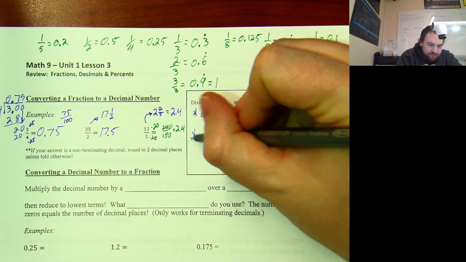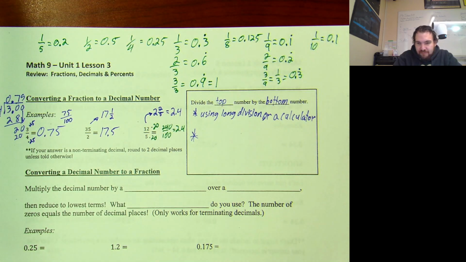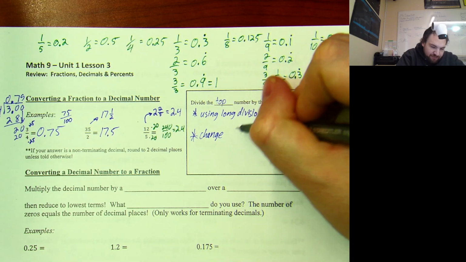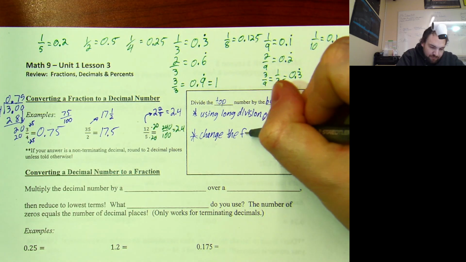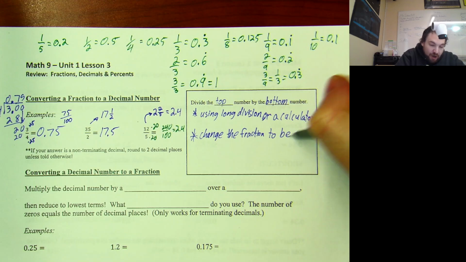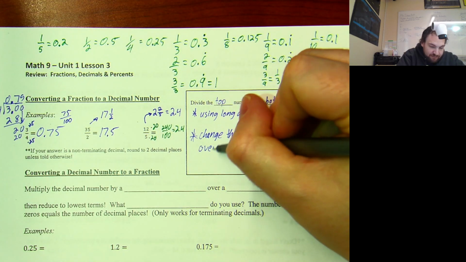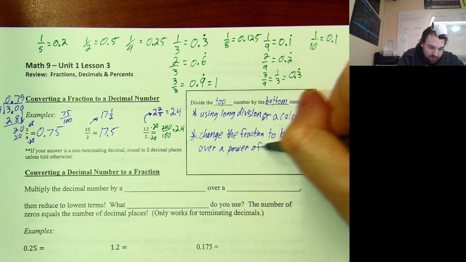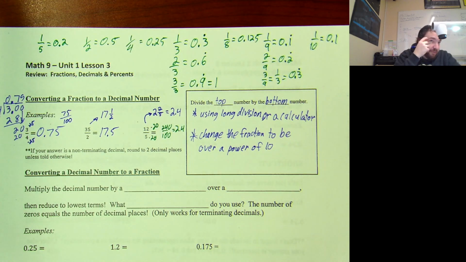Another option is to change the fraction to be over a power of 10. So 10, 100, 1,000, and then it becomes easy to divide, I hope.